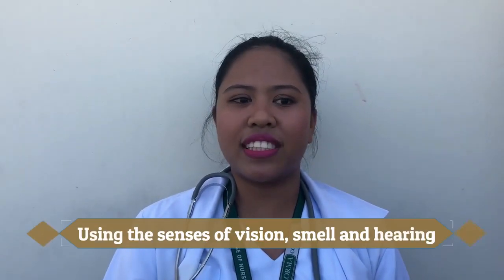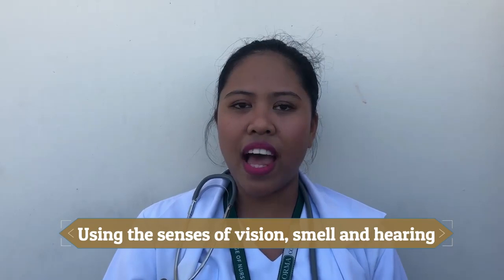Four techniques of collecting objective data. For the first one is inspection. Inspection involves using the senses of vision, smell, and hearing to observe and detect any normal or abnormal findings. Use the following guidelines as you practice the technique of inspection.